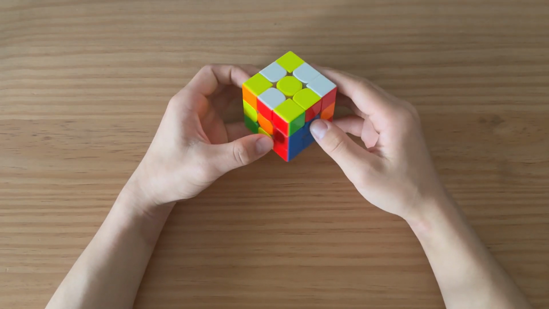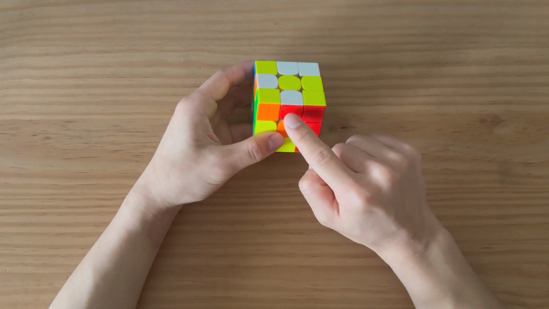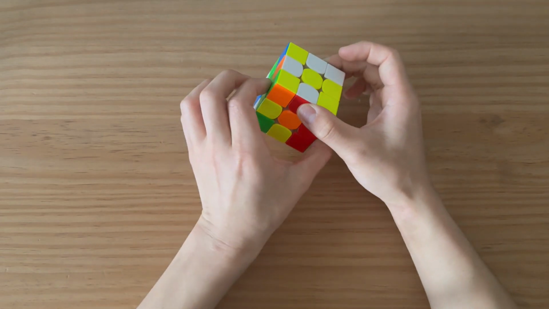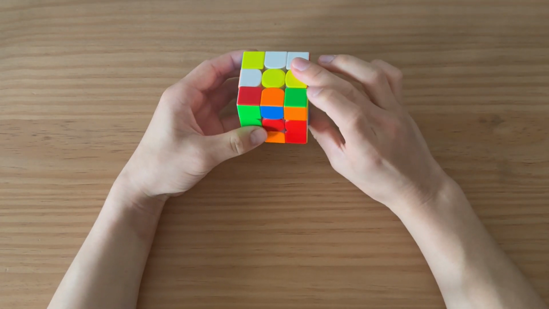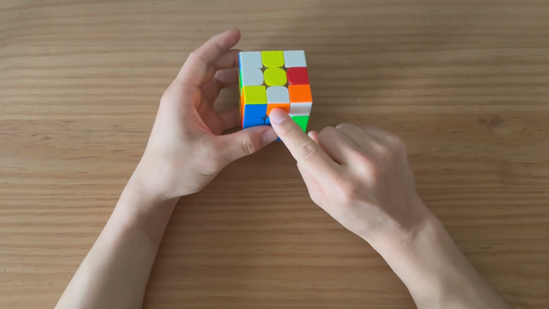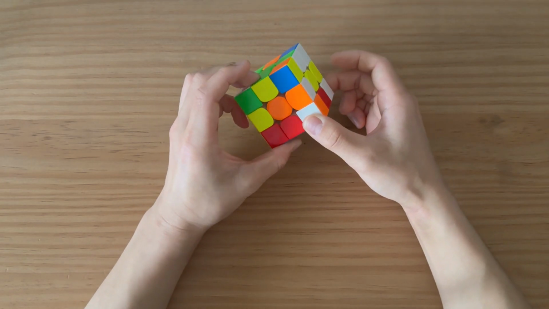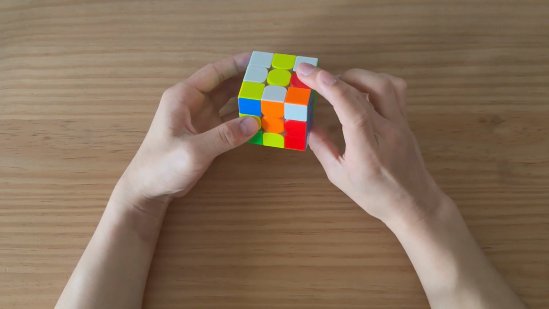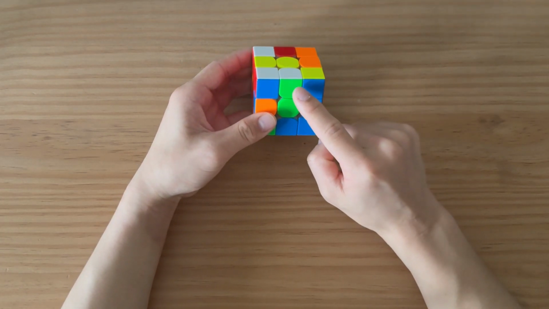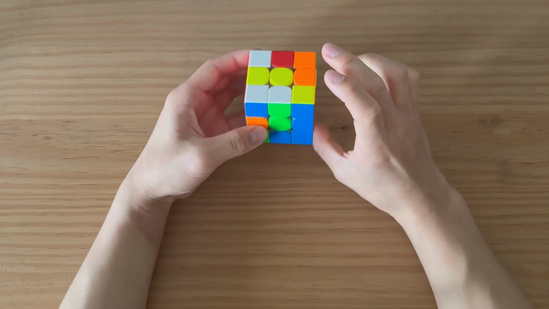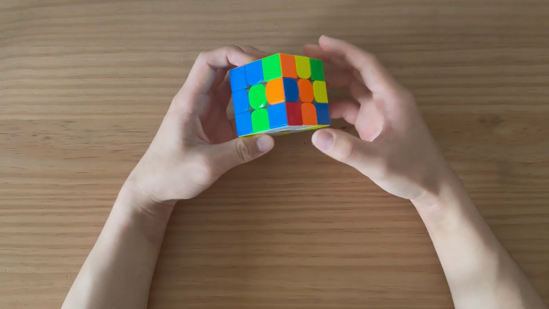And repeat the steps for all other edges. For example, this red and white edge, the color other than white is red, so I'm going to line it up with the red center like this, and then I'm going to do F2. This edge is the orange edge with the white piece, so I'm going to line it up with the orange center like this, and then I'm going to do F2. And lastly, the green and white edge, the green is already lined up with the green center, and then I'm going to do F2. Now the white cross is complete.